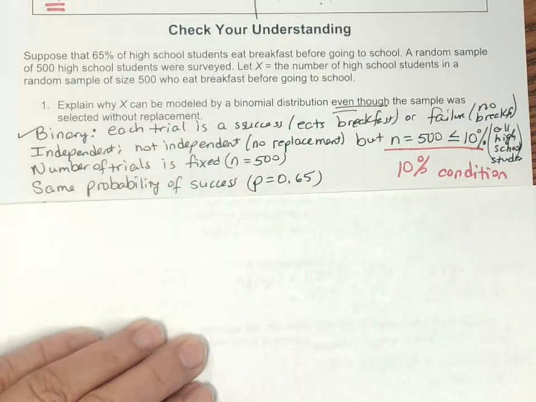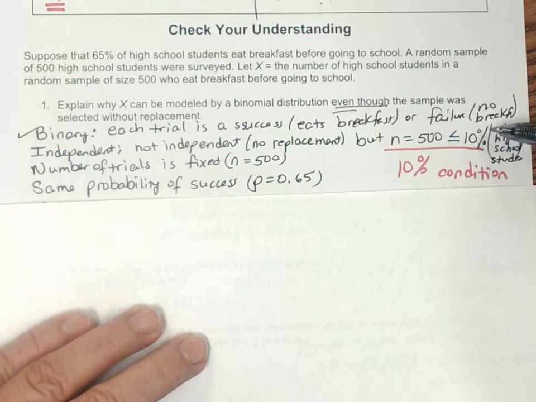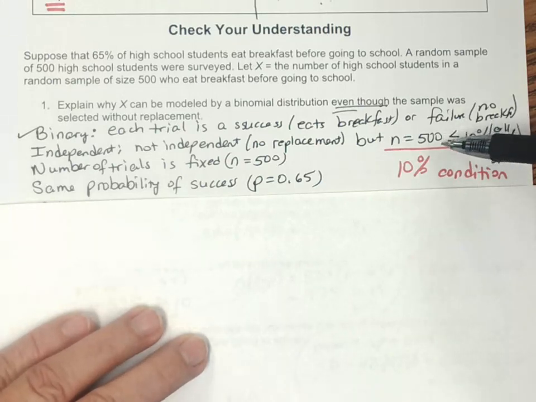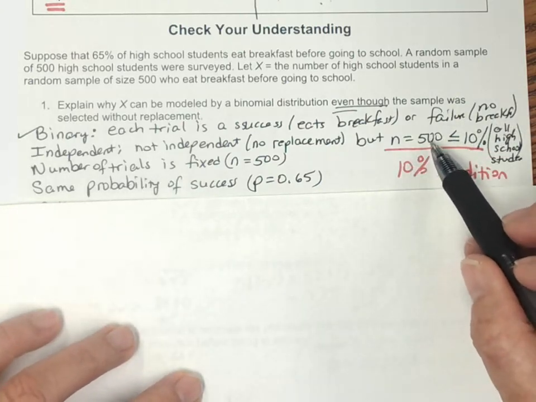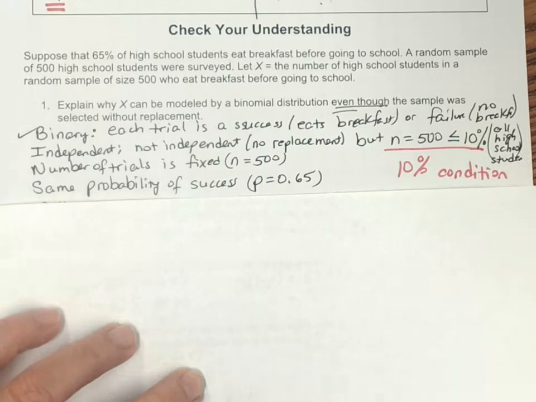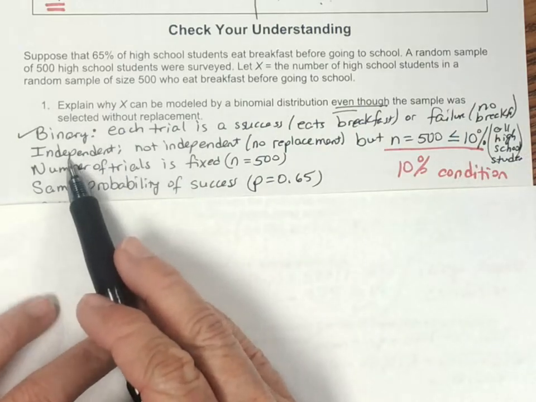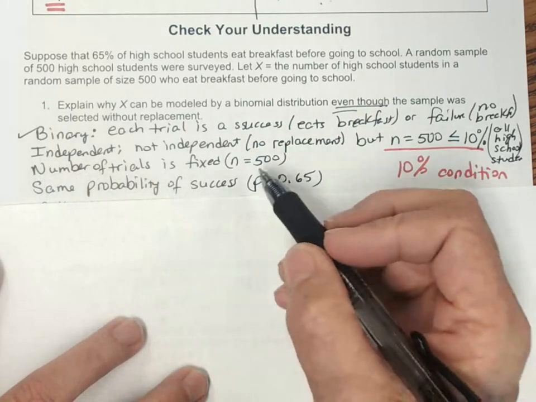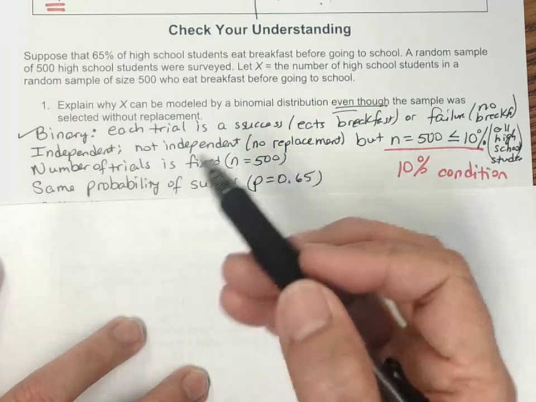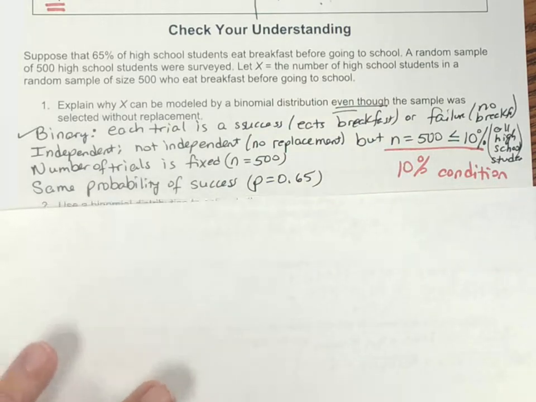And granted, I don't know the exact number of all high school students, but I'm pretty sure that 10% of all high school students is greater than 500. So it is reasonable to assume that 500 is less than or equal to 10%. So we've met the 10% condition, which we can use to replace the independence if we don't have it. N, the number of trials, is fixed. Yep, we have 500 that we're sampling. And the same probability of success, the probability of success is 0.65.